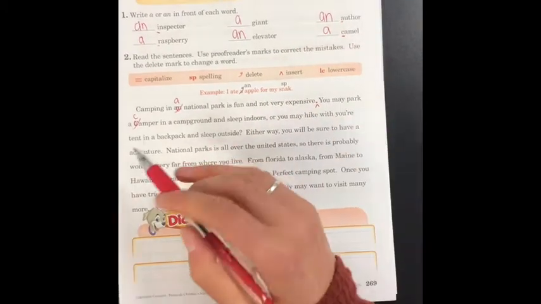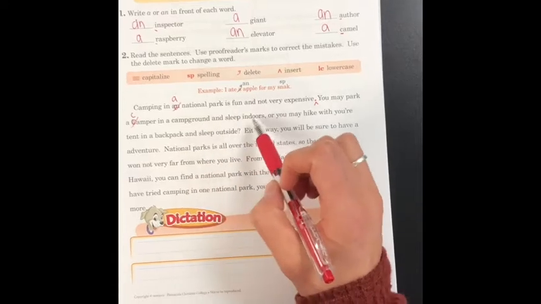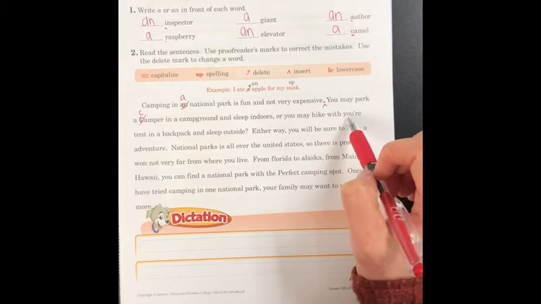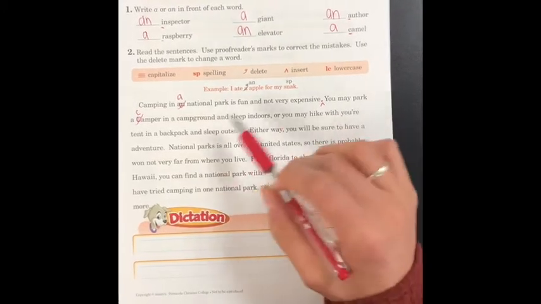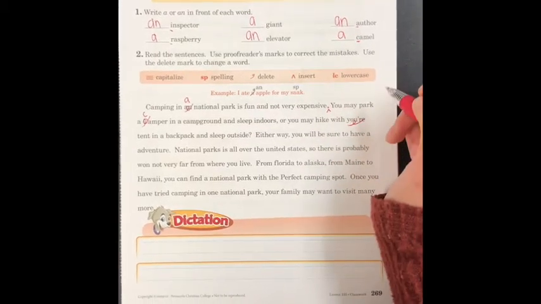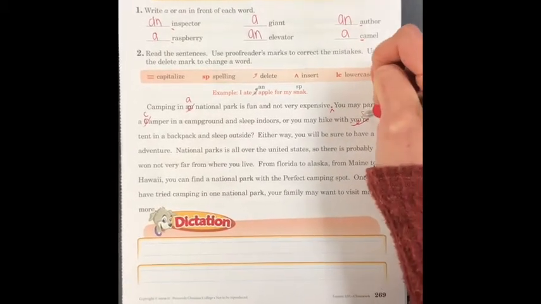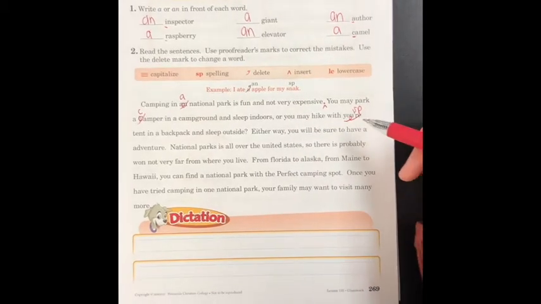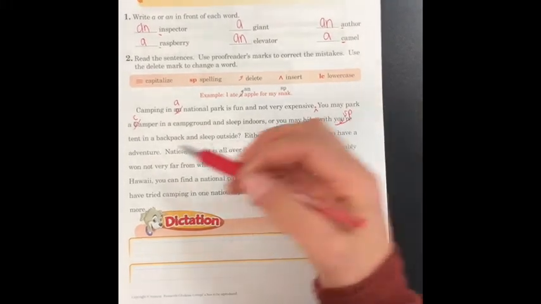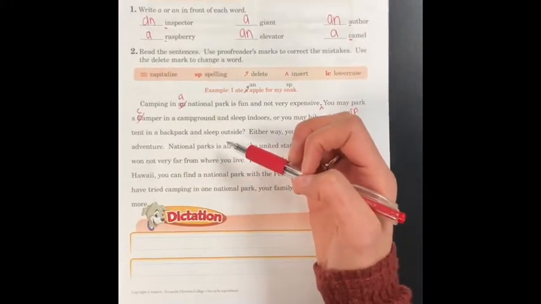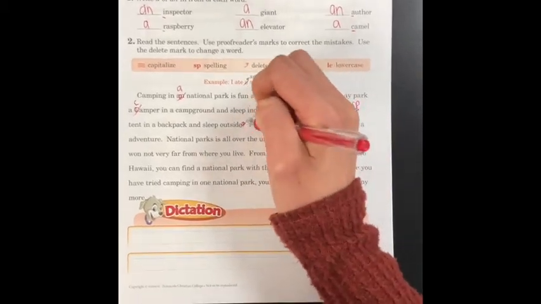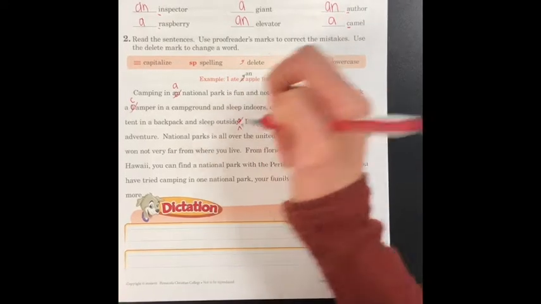And camper in the campground and sleep indoors, or you may hike with your. Remember, this your is you are. So you may hike with you are tent? That doesn't make sense. So we know this is not correct. Which your should it be? Y-O-U-R. If you guessed that, you were correct. So with your tent and a backpack and sleep outside. Is this a question? Nope. So we need to delete this and we need to insert a period.